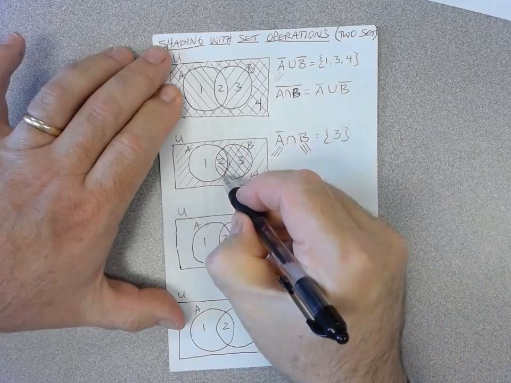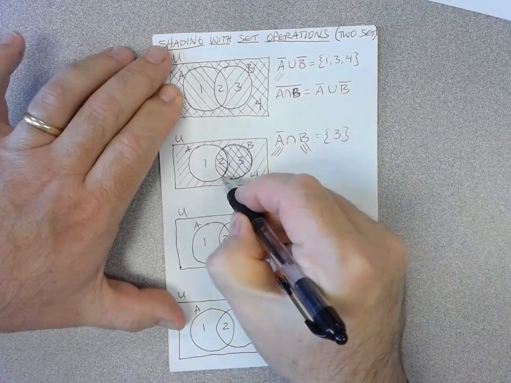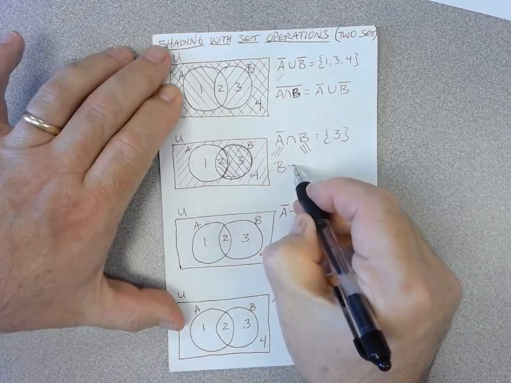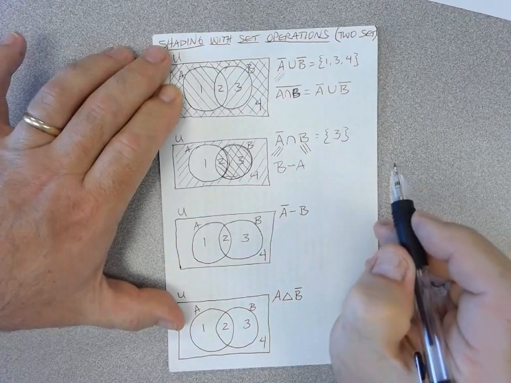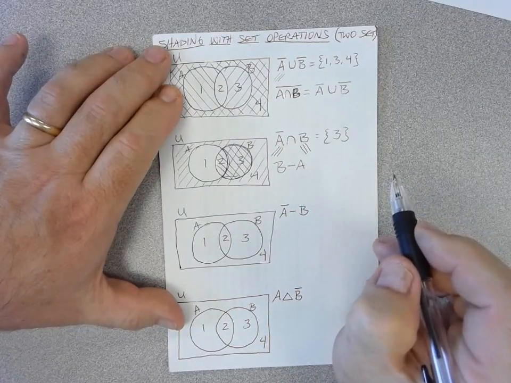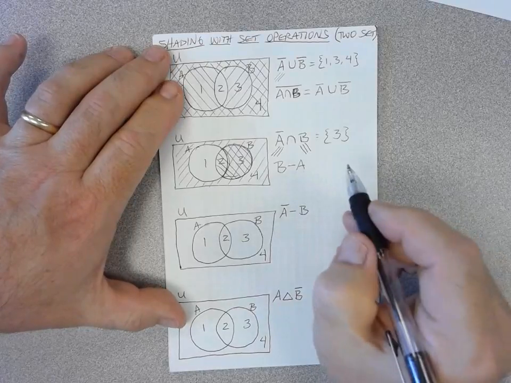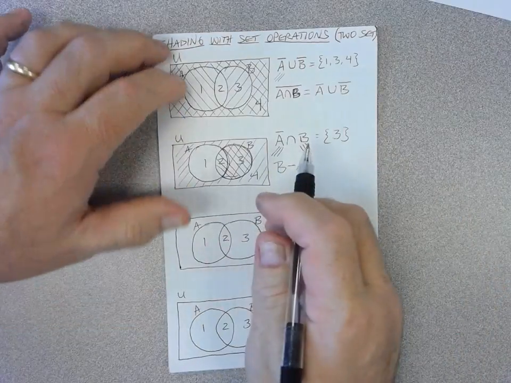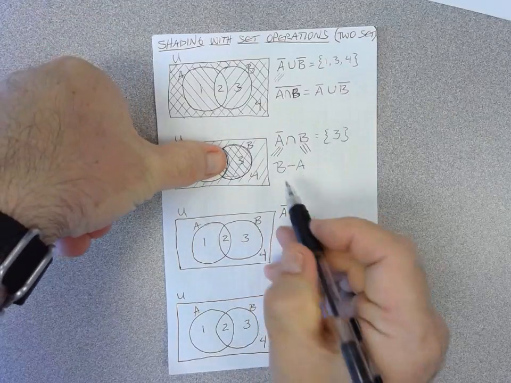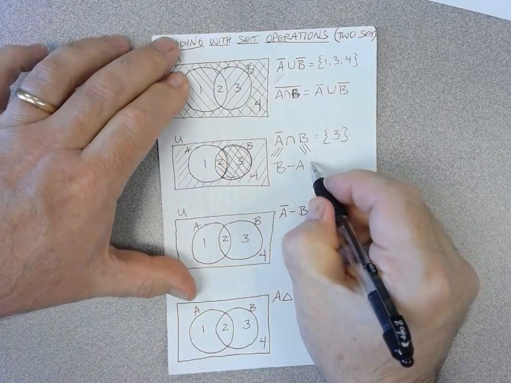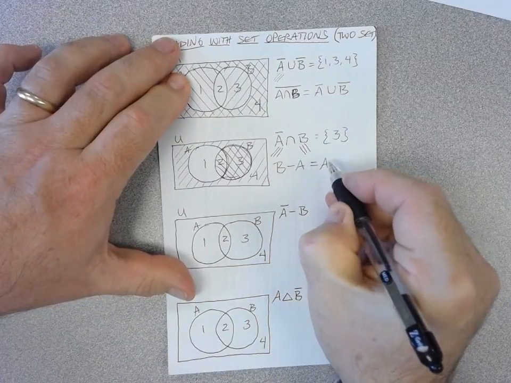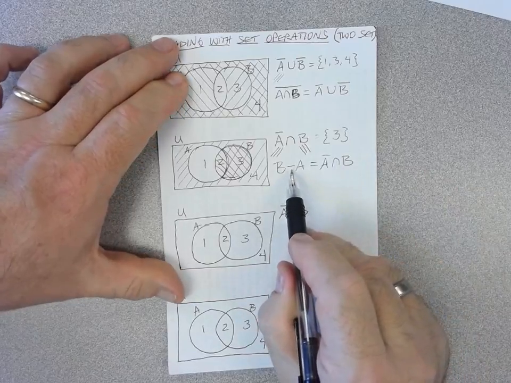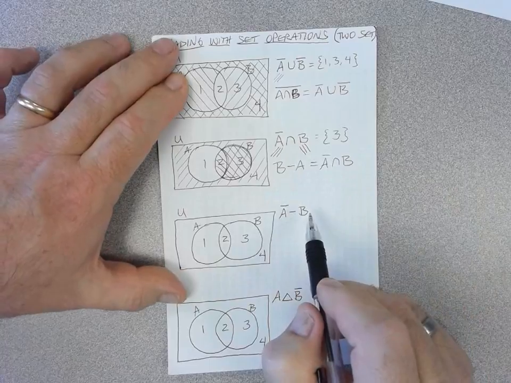Hopefully that looks familiar. This shape right here: if we started with B, which is 2 and 3, and then we removed A, so take the difference, the relative complement of A in B, B minus A, that would leave just 3, because if A is removed, only 3 remains. So B minus A is the same as A complement intersect B. That's a definition. That's one of the ways that we could write difference in terms of intersection. Okay.